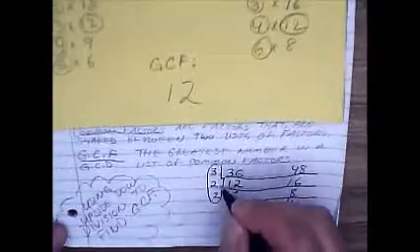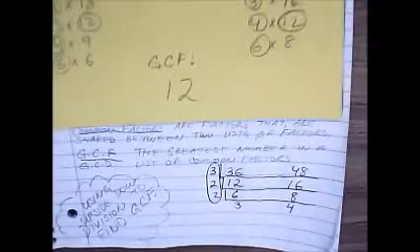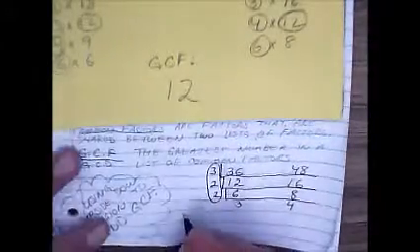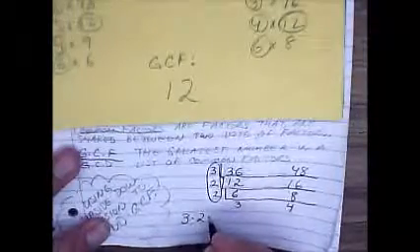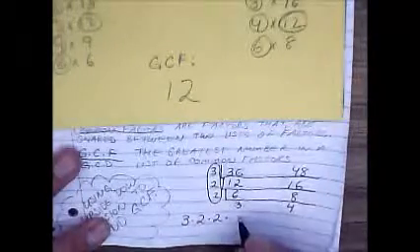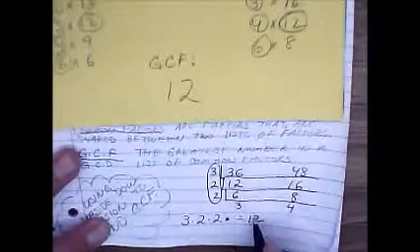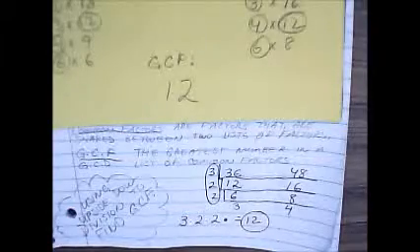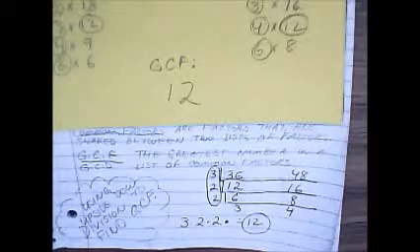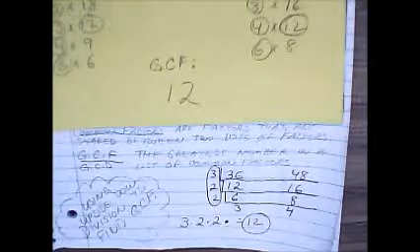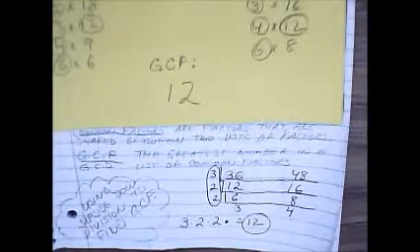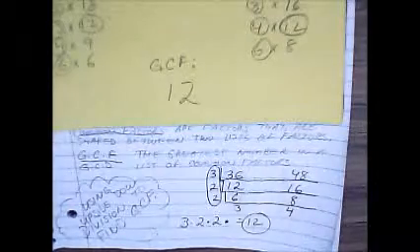So here's what I want you to do next. Circle these numbers right here: 3, 2, and 2. And then we're going to multiply those out. 3 times 2 times 2. And what do we get? We get 12. Again, we get our greatest common factor of 12. This is a really handy method to figure out greatest common factor, and it's virtually foolproof. There's not a lot of room for mistakes when you're doing this.